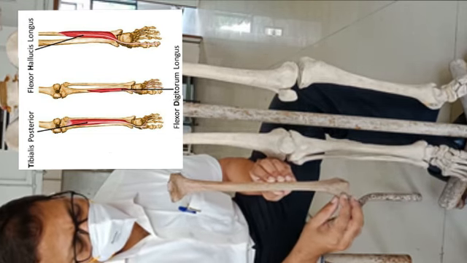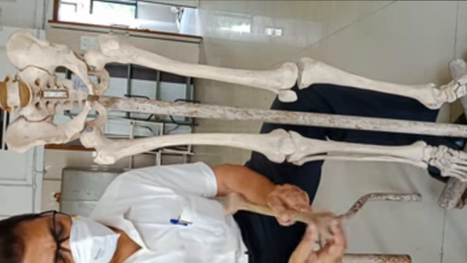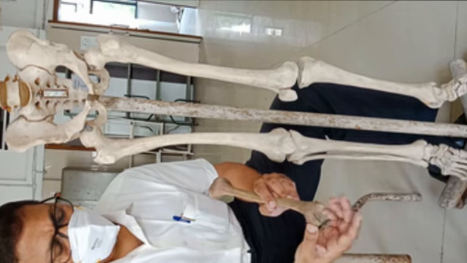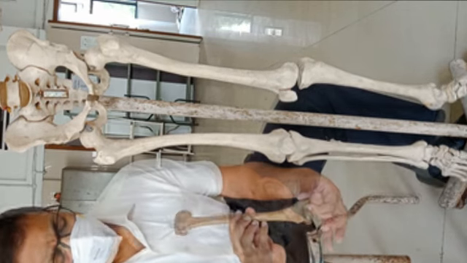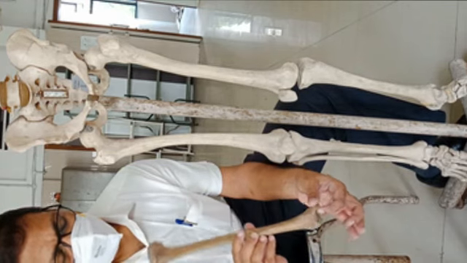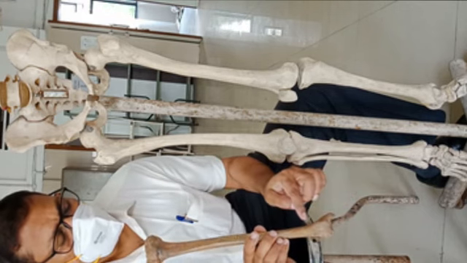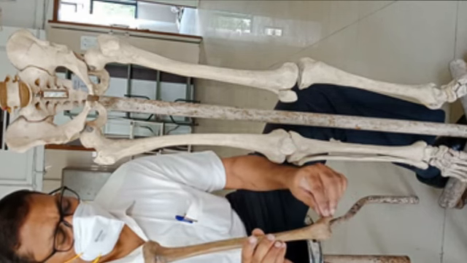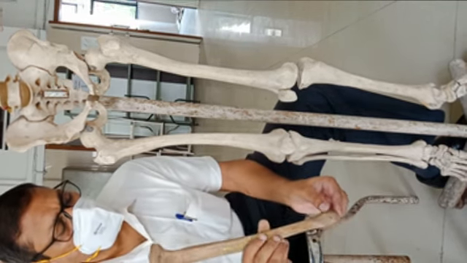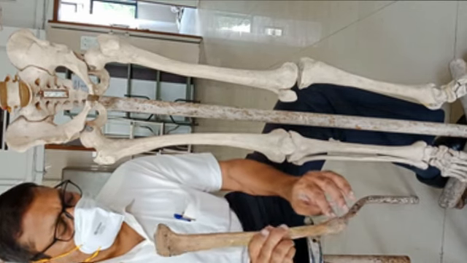So this groove is for the tibialis posterior, and inferiorly this is the facet for the articulation of the head of the talus. Here the medial part of the talus articulates with the medial malleolus. Anteriorly we will see the great saphenous vein, and the tip of the medial malleolus for the deltoid ligament, and posteriorly we will get the groove for the tibialis posterior.